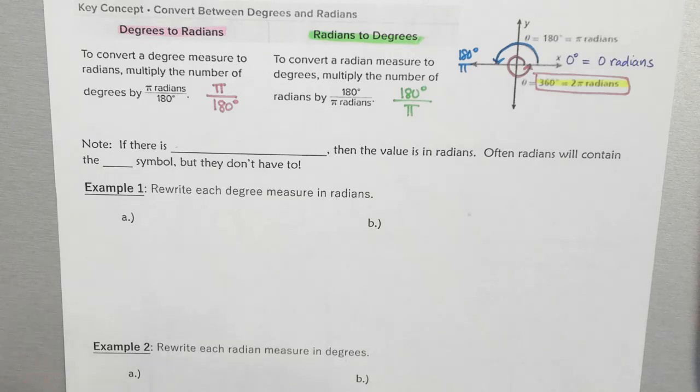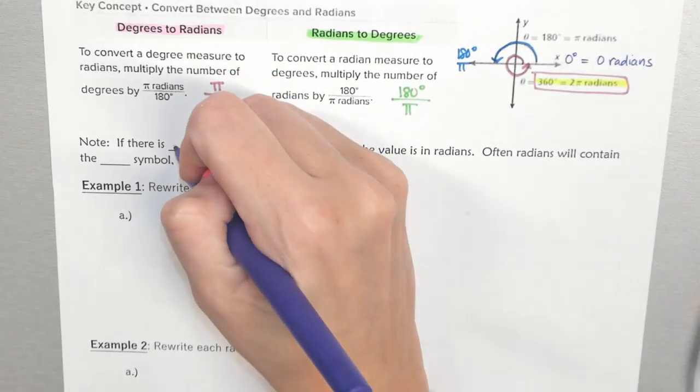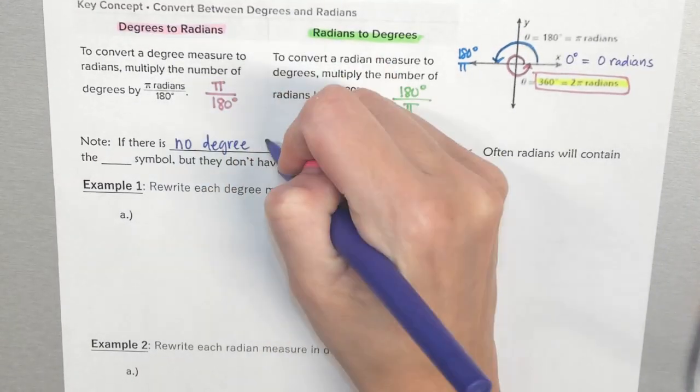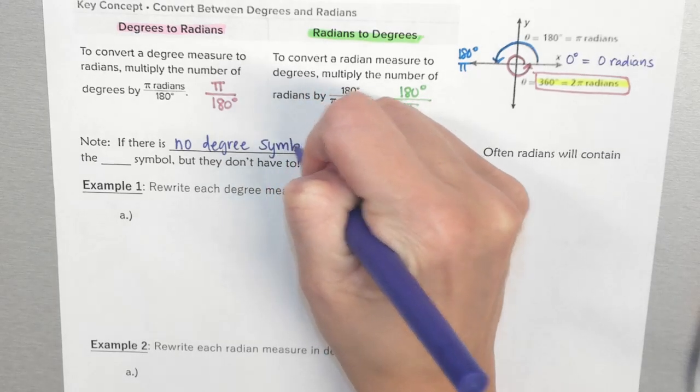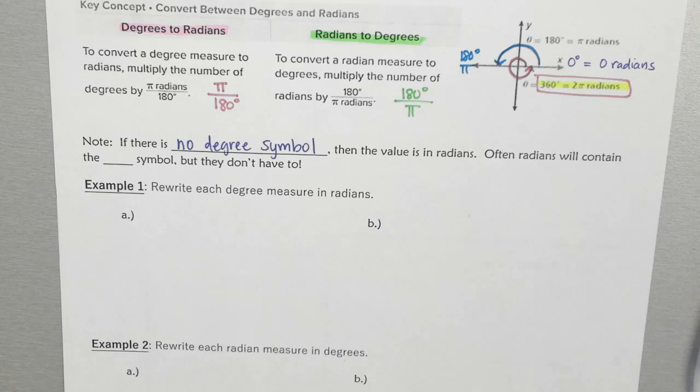Okay, so when we're doing this, it's important that we have the correct notation. So if there is no degree symbol, then the value is in radians.